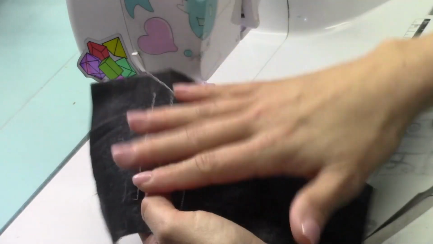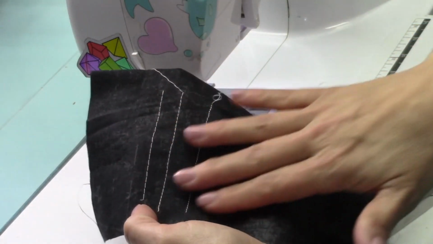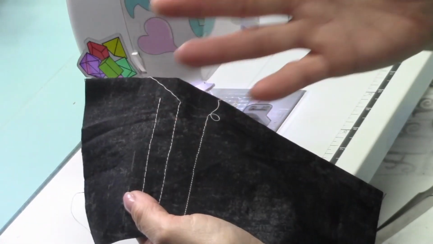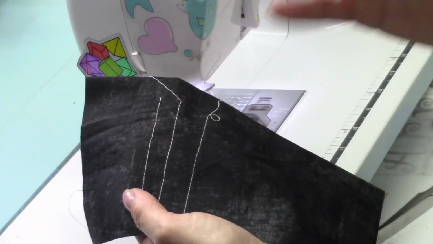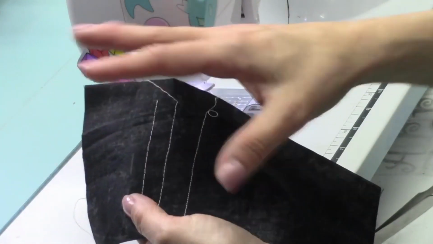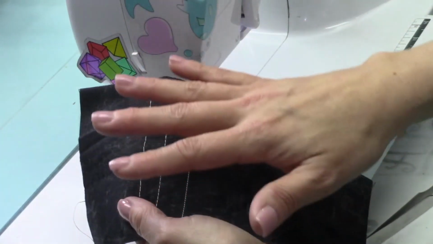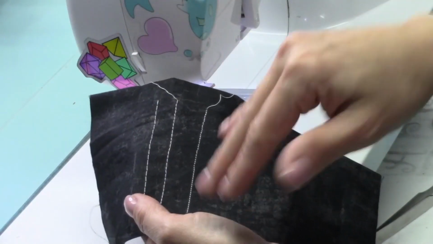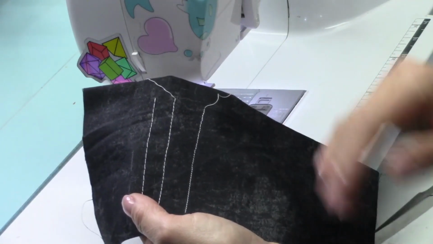So if you're not sure which stitch length to use, refer to your pattern, or there are some great sites out there like Threadistry that has a chart that shows you the different options for the stitch lengths for the different things that you're using it for. In fact, I've linked that down below if you want to take a look at that article. It's a really, really nice article.